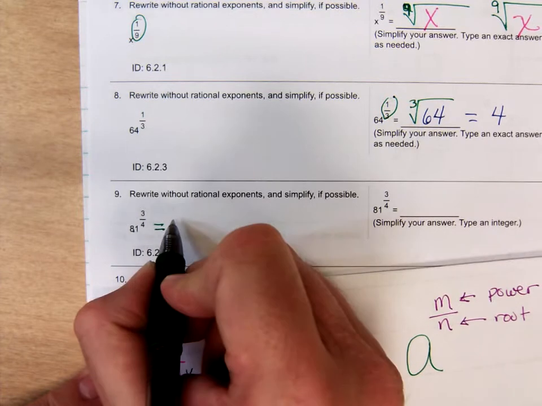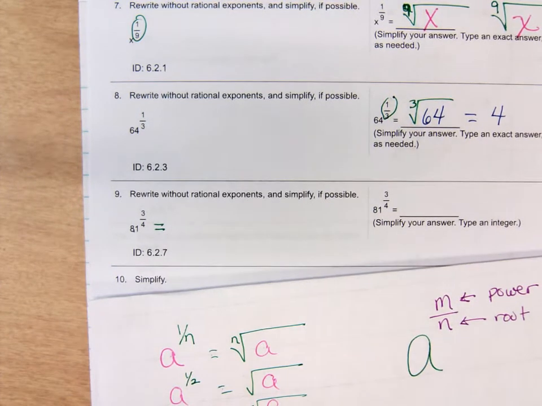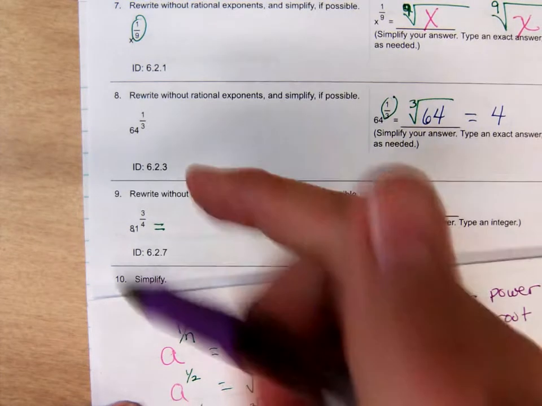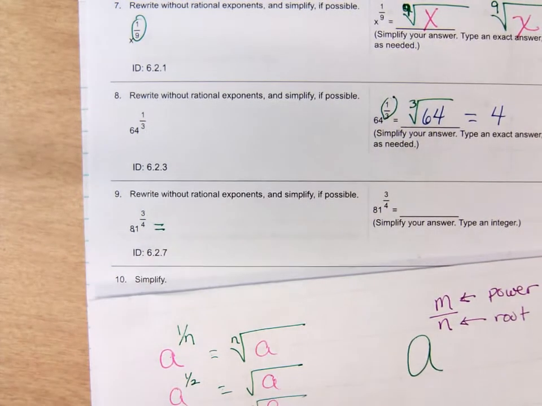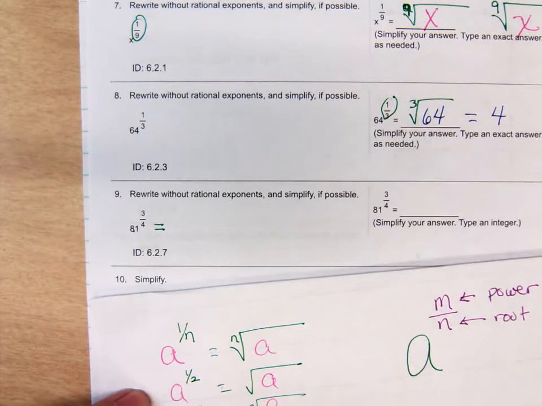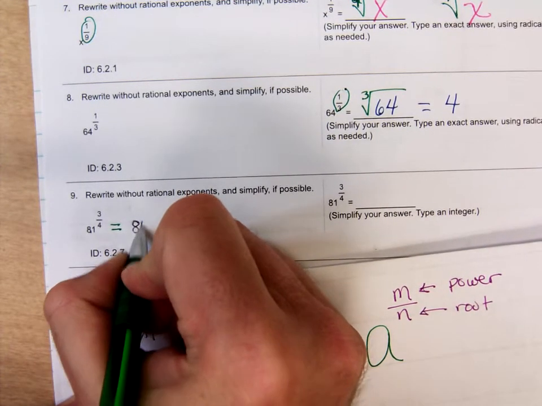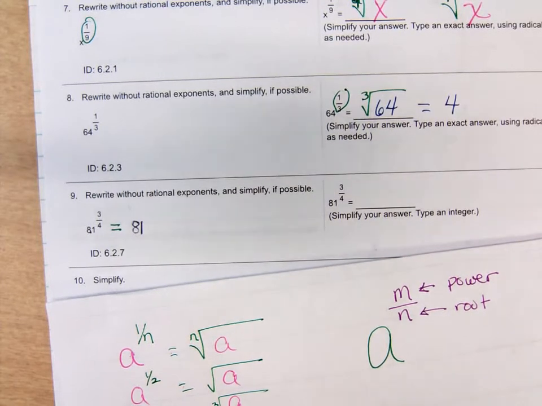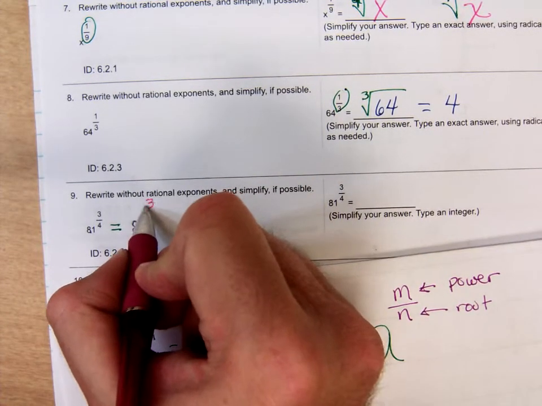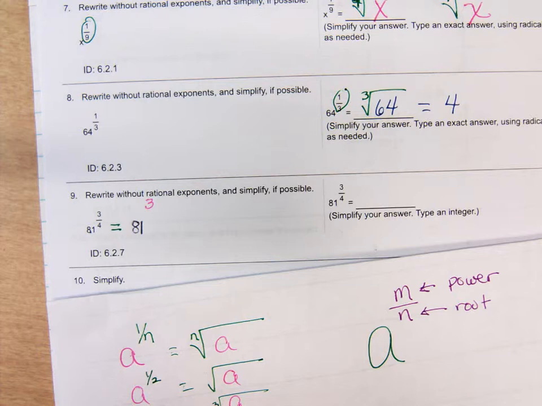Let me go ahead and write this with a little bit of color. Oops, no, the wrong color. 81 to the 3/4. 3 over 4.